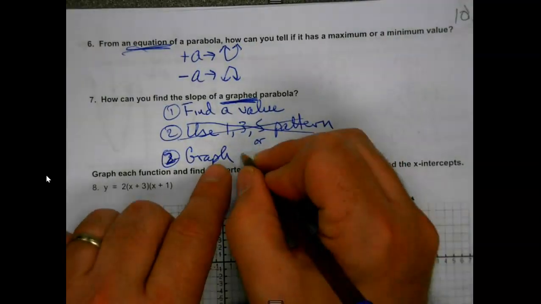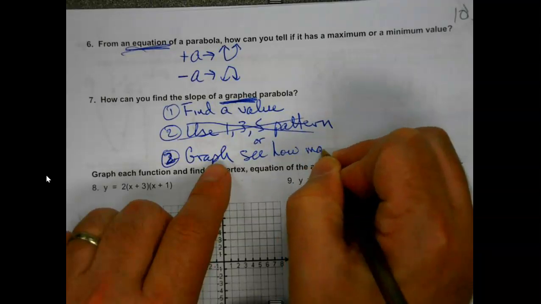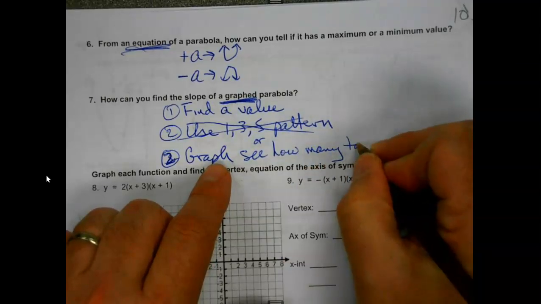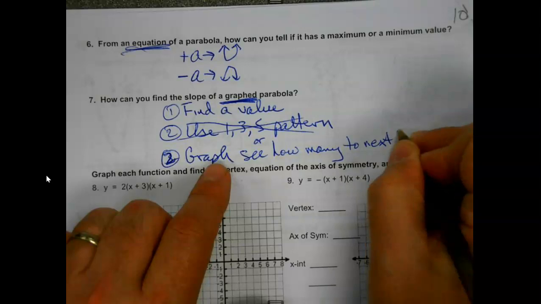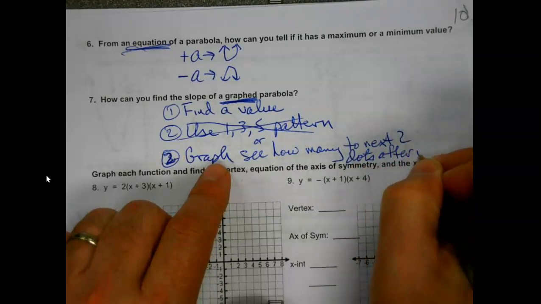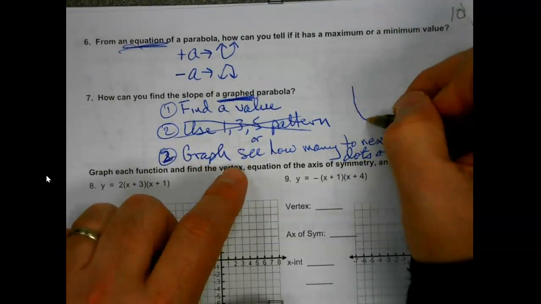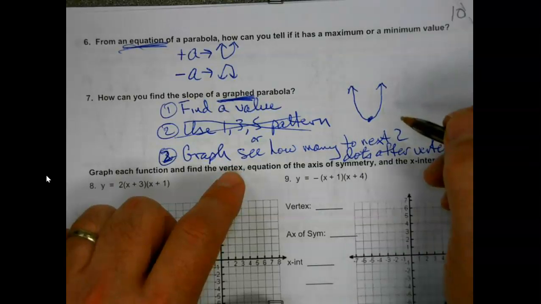And on the graph, and again, you're all going to write this differently, but here's what I was basically saying. Okay, I got my vertex. I don't know what the A value is yet.